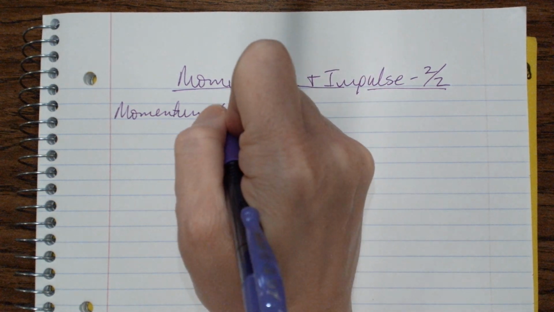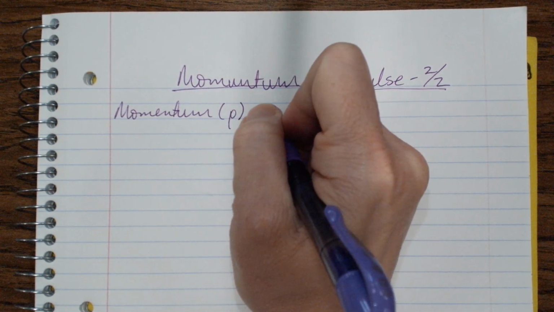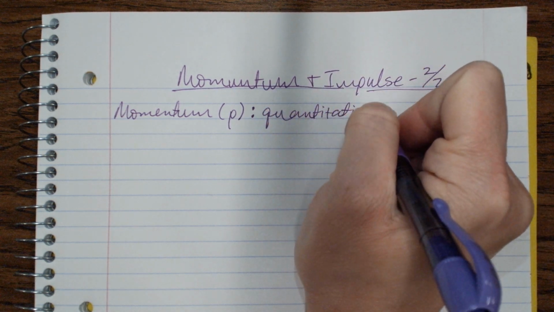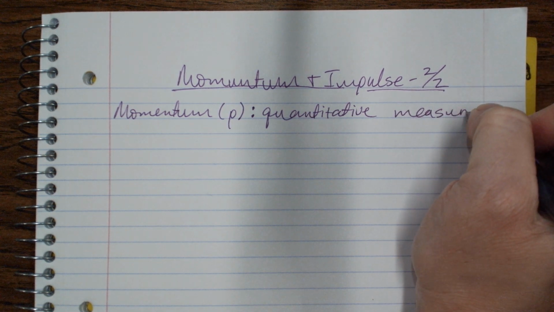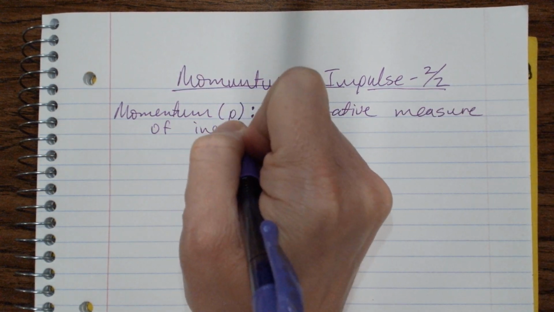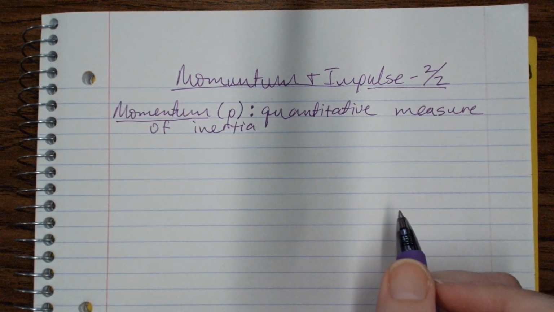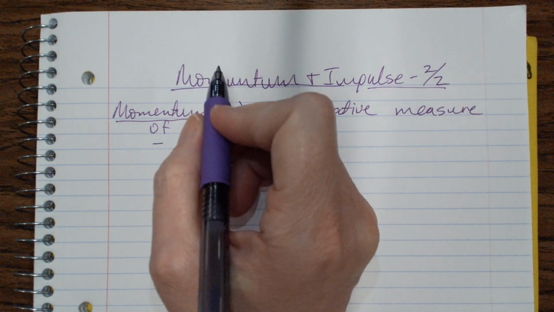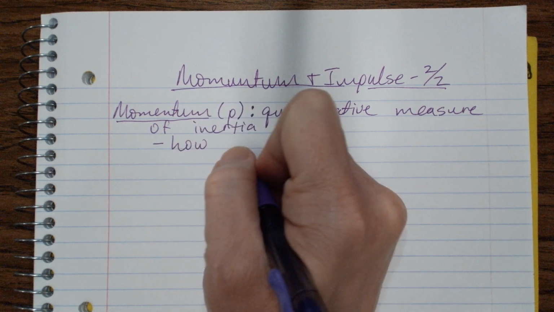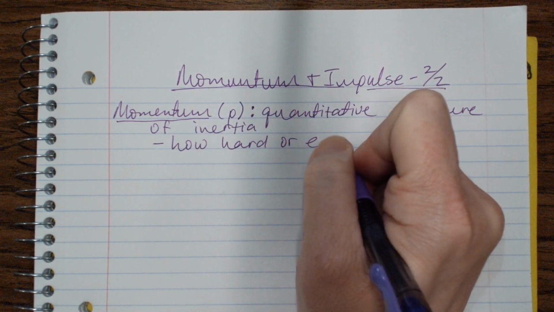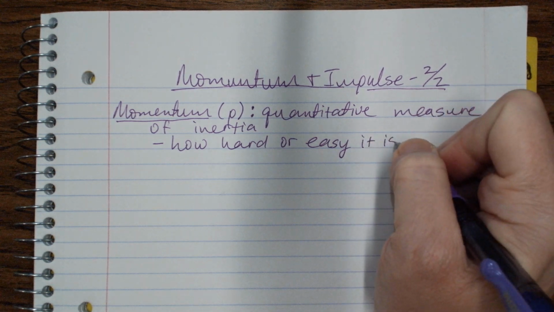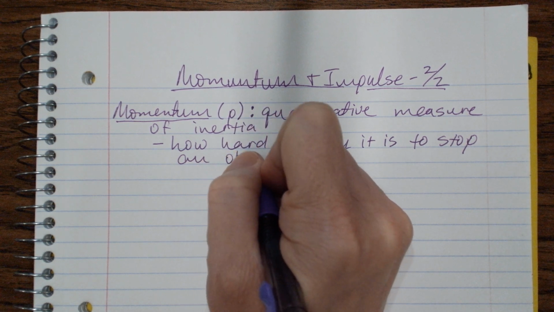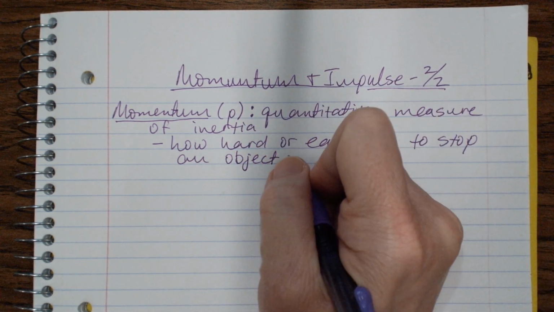Momentum is denoted by a lowercase letter p, and it's the quantitative measure of inertia. It's basically telling you how hard or easy it is to stop an object. I should say a moving object.